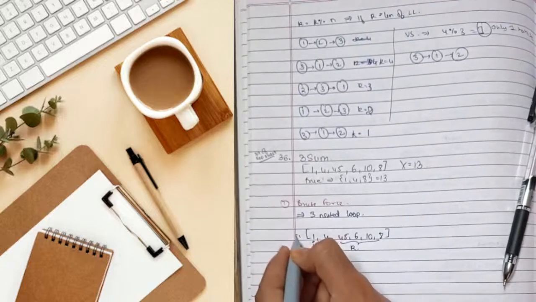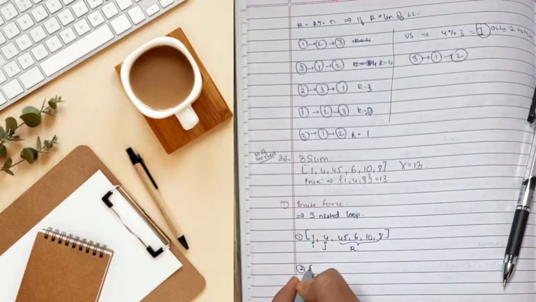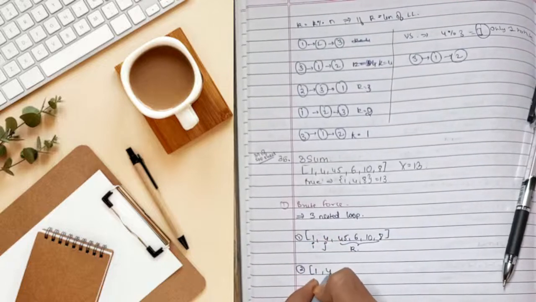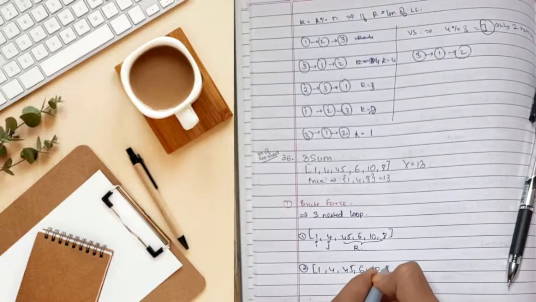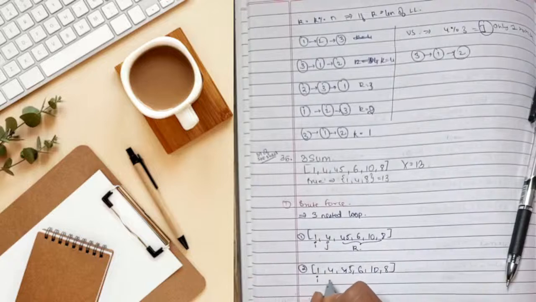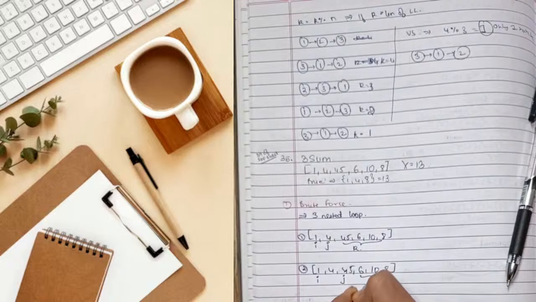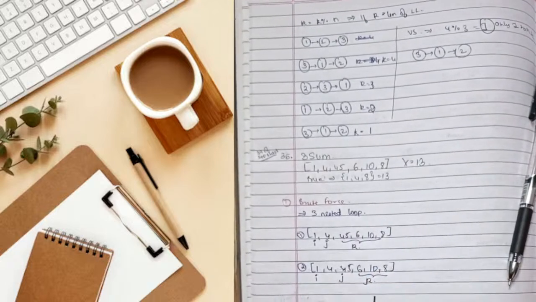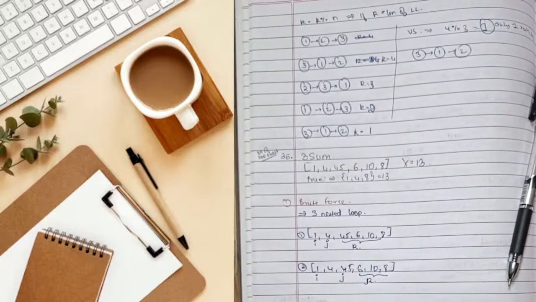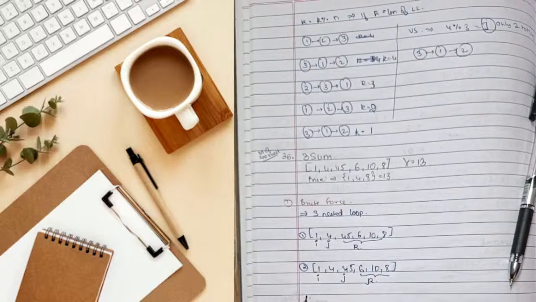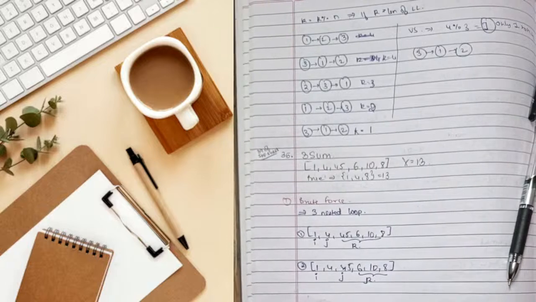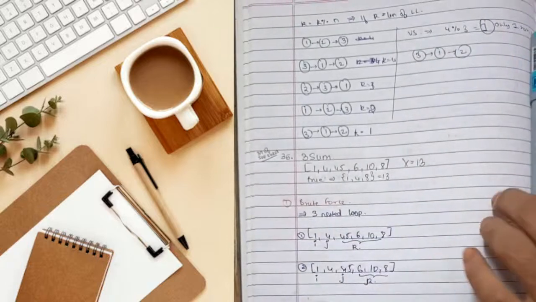Then for every increment of j, all this will be taken into consideration. Yes, something like that. So this was the brute force.